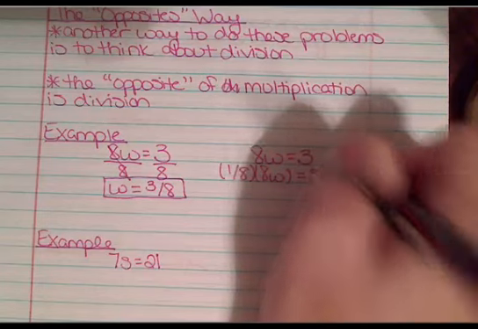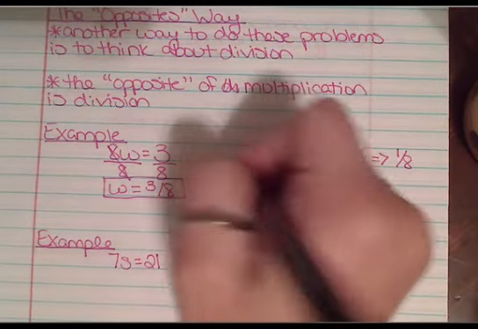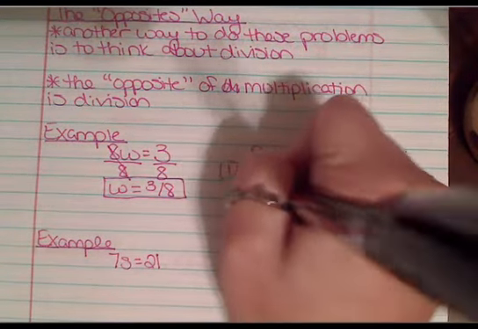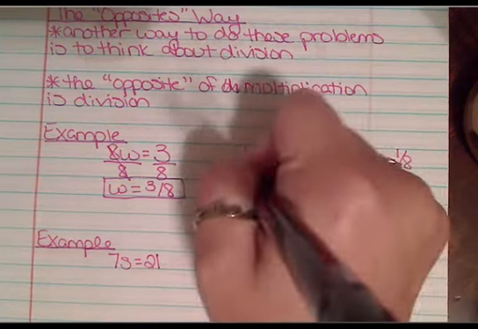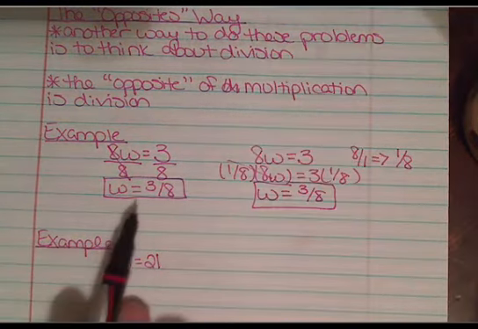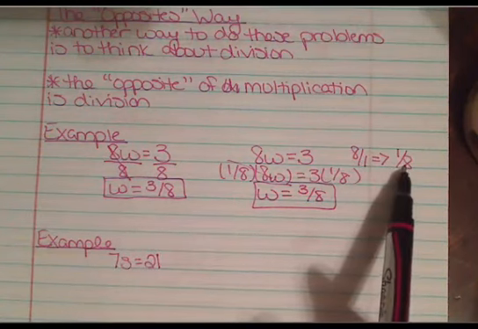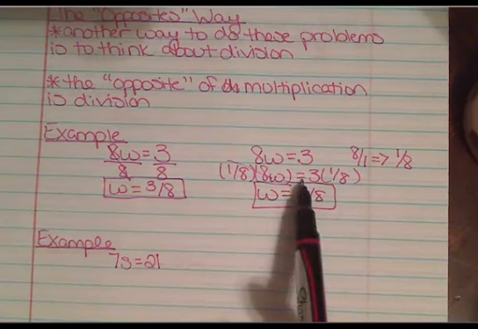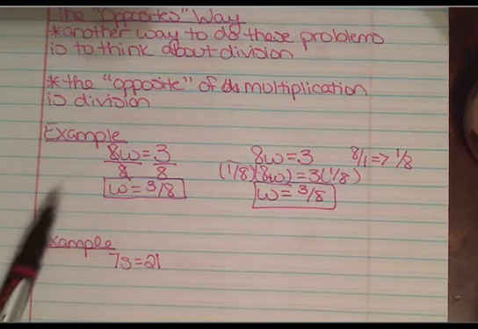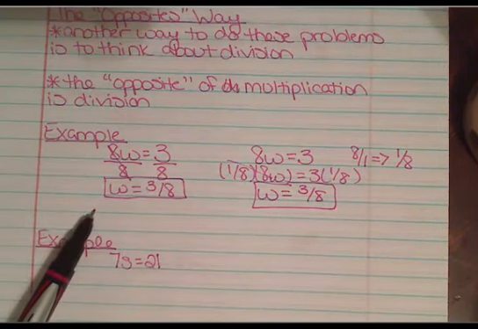And when you do that, the 8's go away, and you're left with 3 over 8. So in this case, it doesn't really shorten the problem much, but if you were to somehow mess up finding your reciprocal, then your answer would have been incorrect. So it's kind of nice sometimes to think about the opposites way.